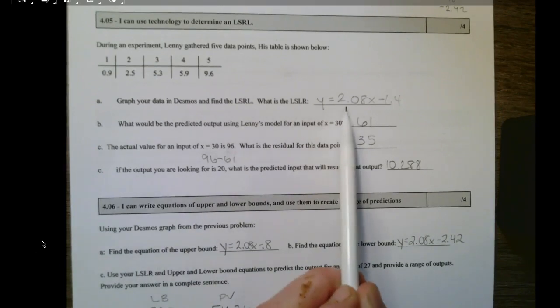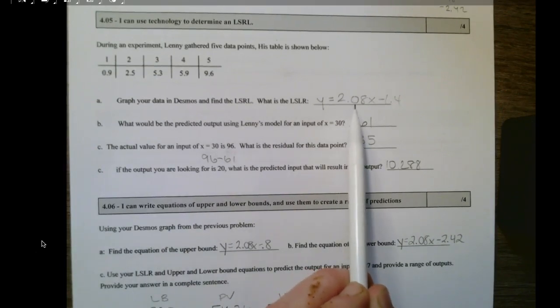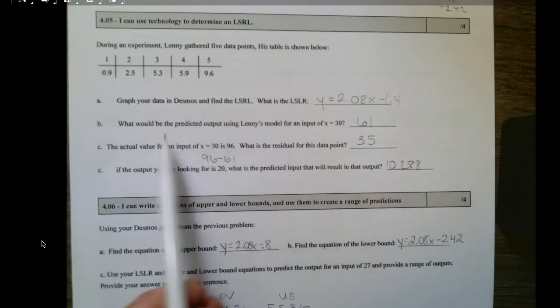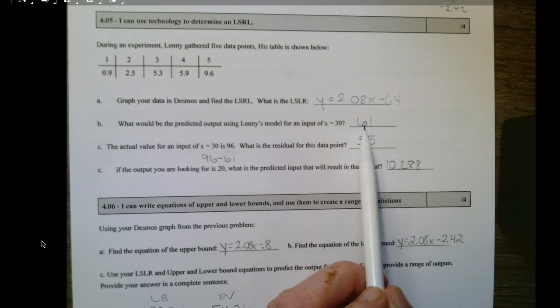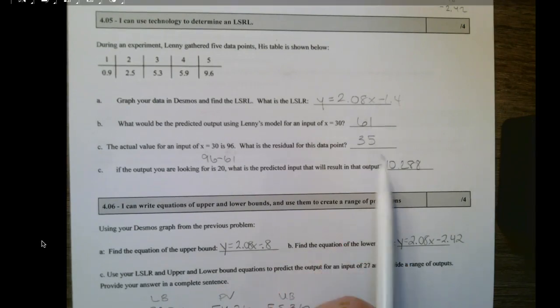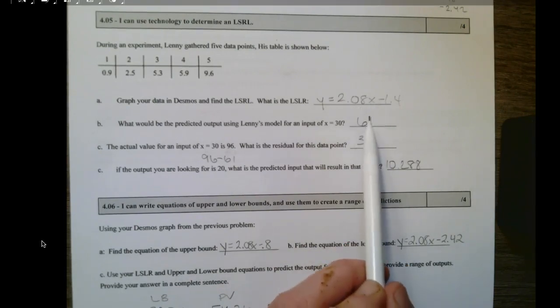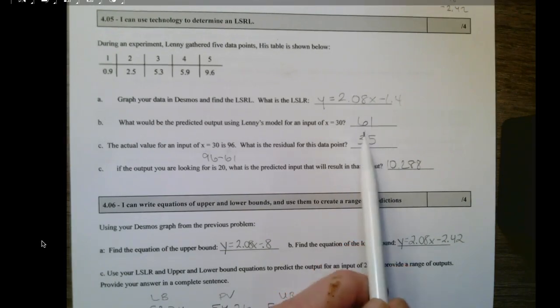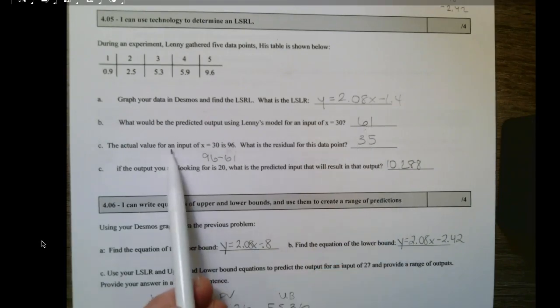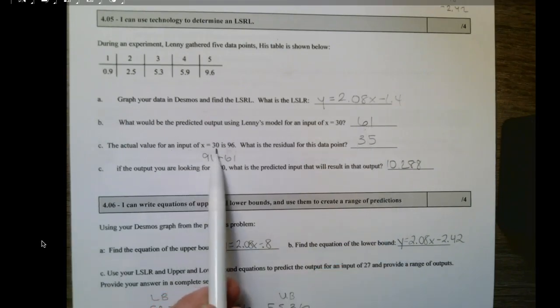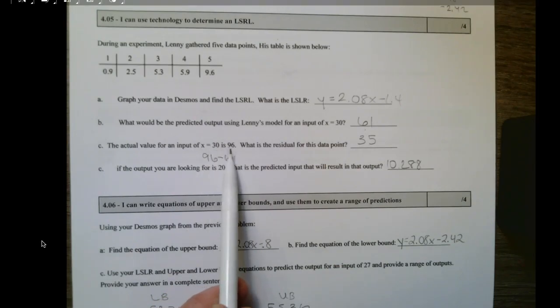Here was the equation that we came up with, the least squares regression line, 2.08x minus 1.4. What would be the predicted output? If you plug in 30 here, you get out 61, or you could look at the graph as we did. And the actual output for an input of 30 is 96.